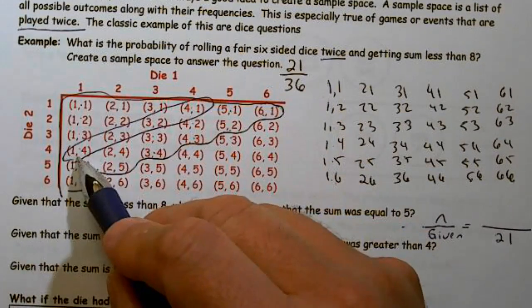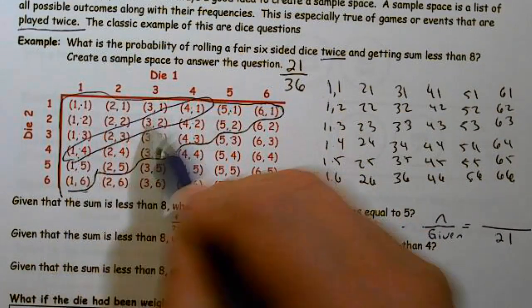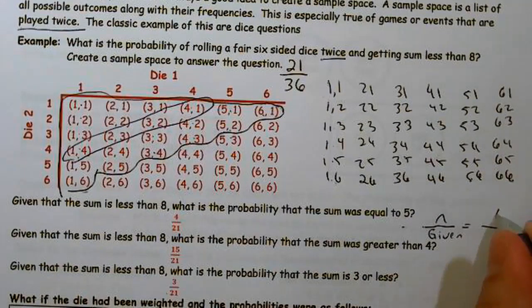There's the ones that are equal to 5. So 1, 2, 3, 4. So in this case, 4 out of 21.